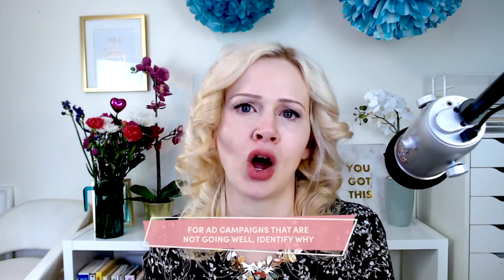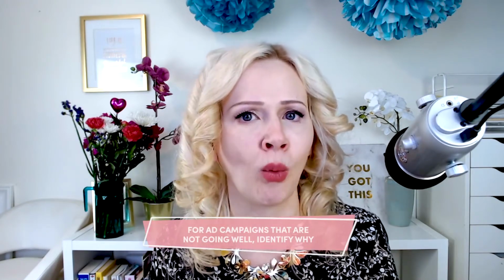Secondly, when you're actually looking at the ad campaigns and they're not going well, you want to identify why. So when you look in the ads manager, you want to navigate to the performance and clicks views. You want to look at the CTR. So your CTR stands for click-through rate. If you're running ads to a cold audience, your click-through rate should be 1%.